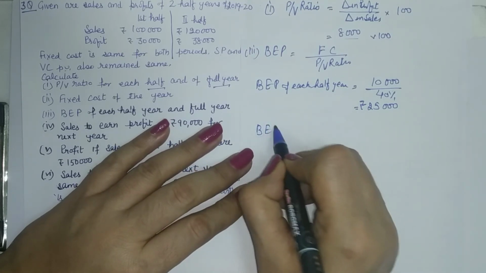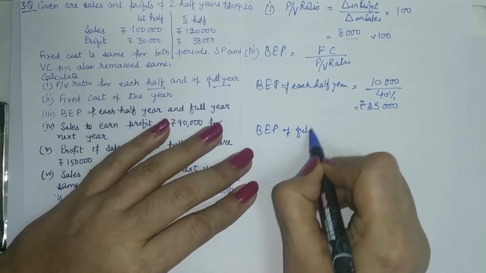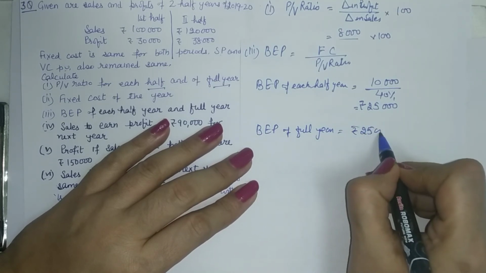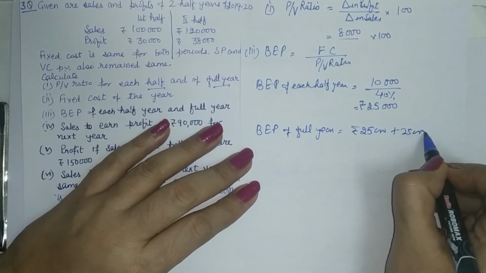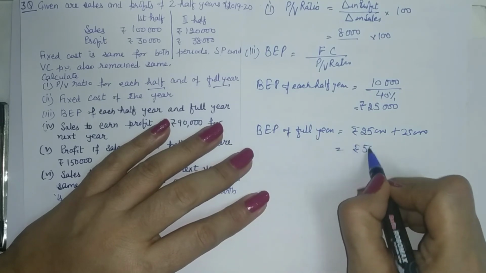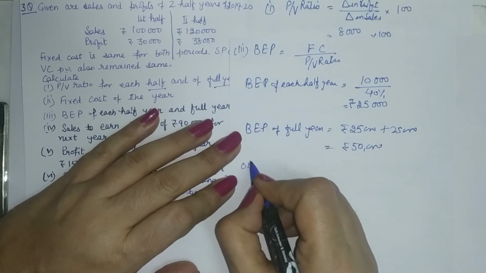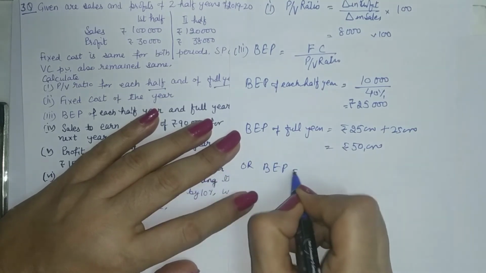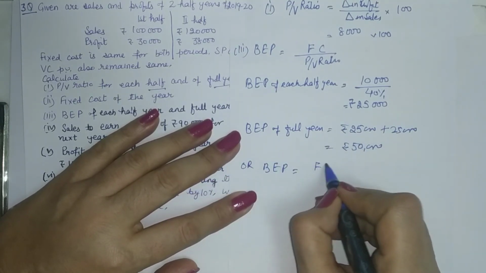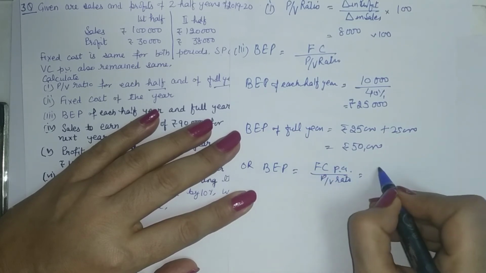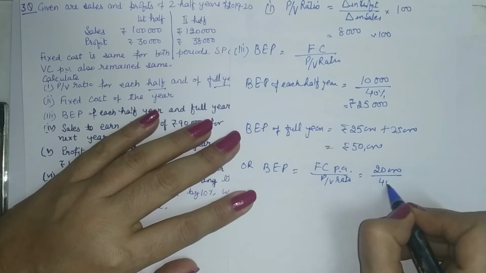Now when we are to calculate break even point of full year, now one of you may say that it is 25,000 for first half year, 25,000 for next half year. So total break even point is 50,000. So you may calculate it like this, but somebody else may say that we can make use of formula. Break even point is going to be fixed cost for the full year upon PV ratio. So they may say that it is 20,000 upon 40%, right?